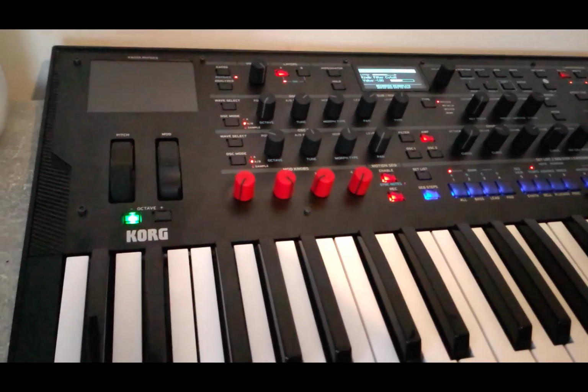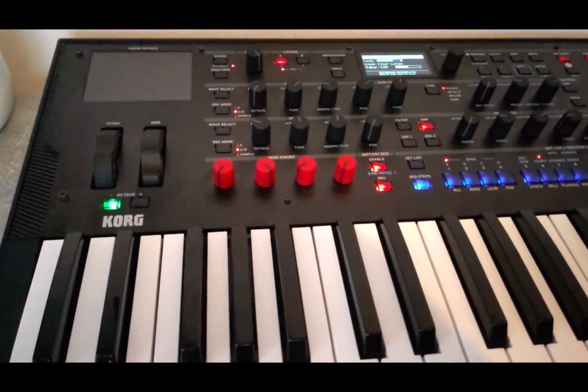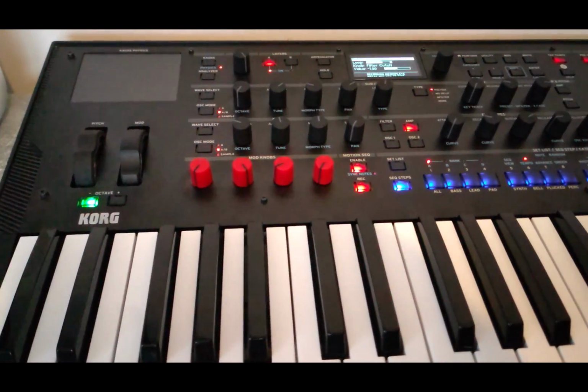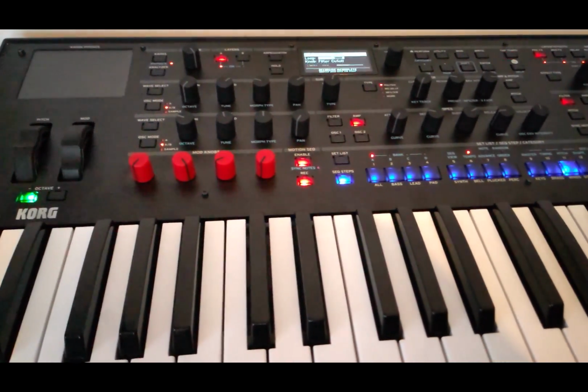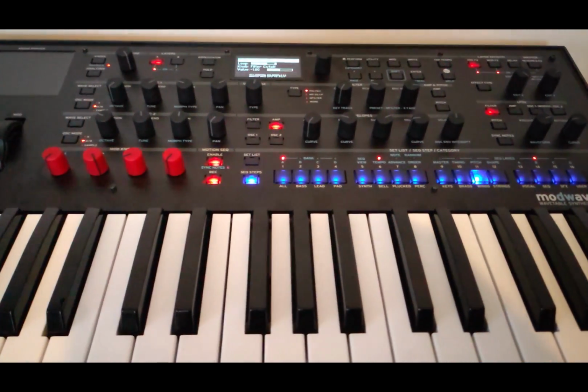Okay, that's what I'm going to go through for now. In the next video, I'm going to look at how you can import your own samples and import your own wavetables. And then in future videos, we'll look at some of the things like the effects and the other filter options as well.